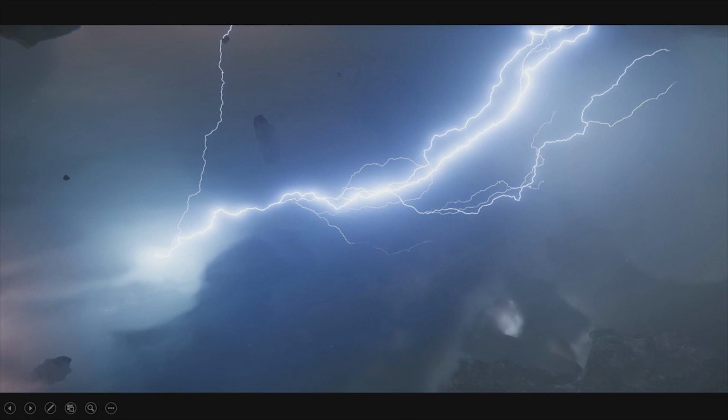So the cost, as I say, previously, even though we could do really nice looking lightning, it was really, really expensive. And that's really a problem for something such as the gas cloud, where we want everything else to be as cheap as possible.